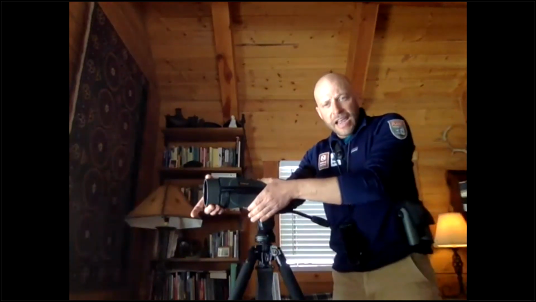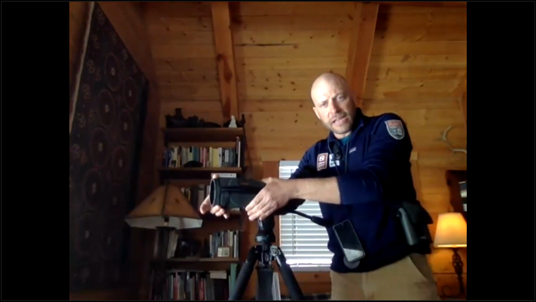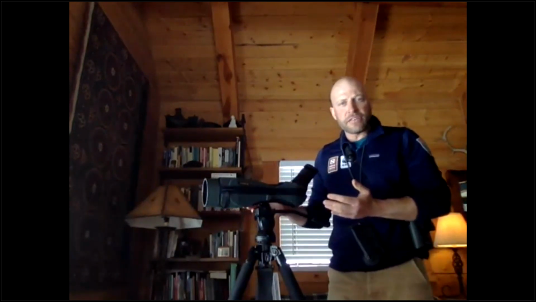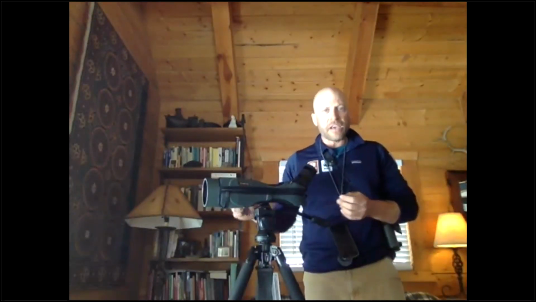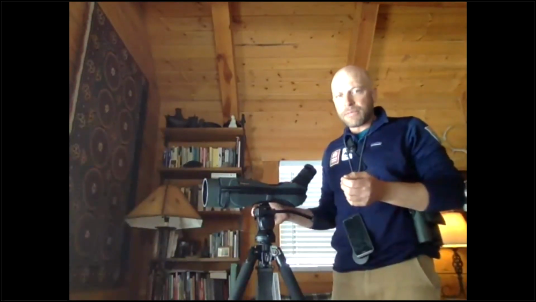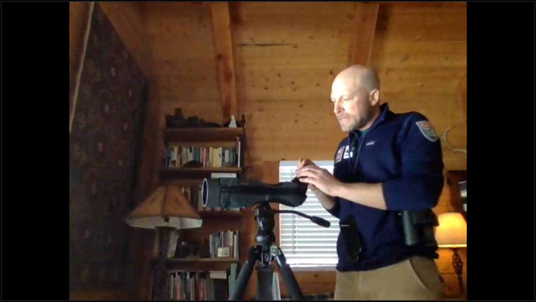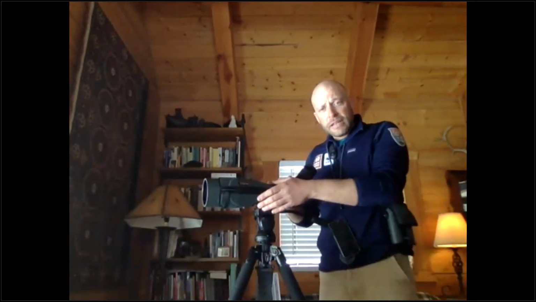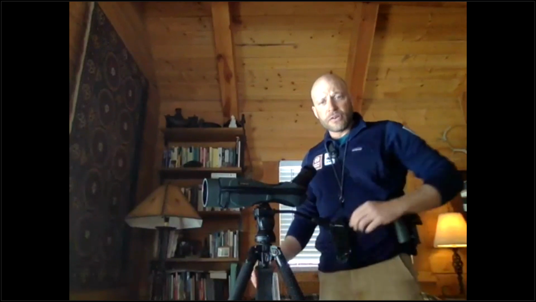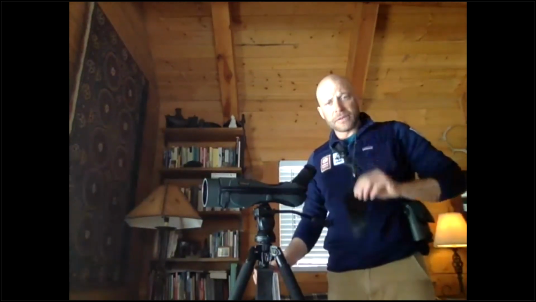So I've got my sunshade out. You can see this slides in and out. Most scopes have a sunshade, and I really don't forget to use that. It's pretty important for capturing good photos. I'm going to do my focus adjustment with the tripod before I attach my adapter.